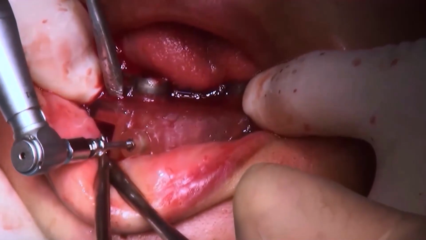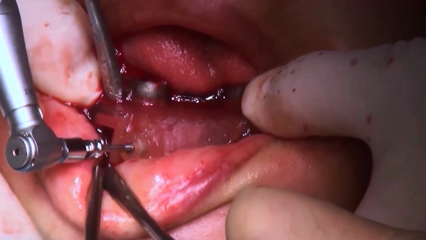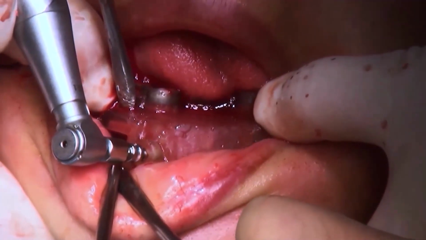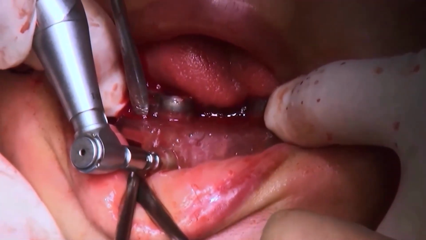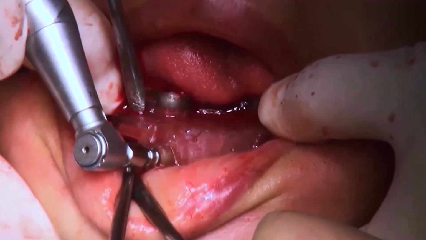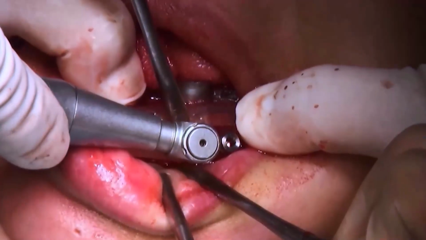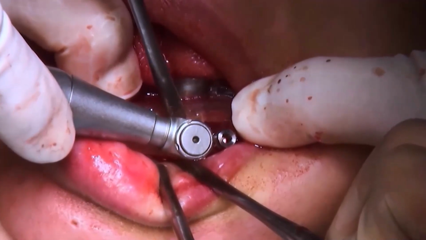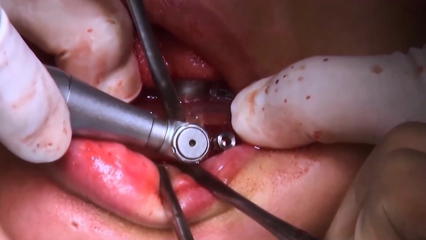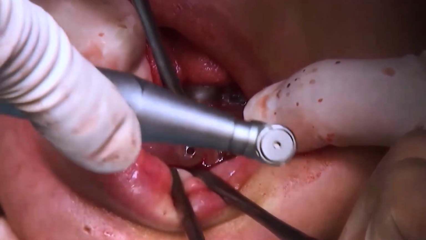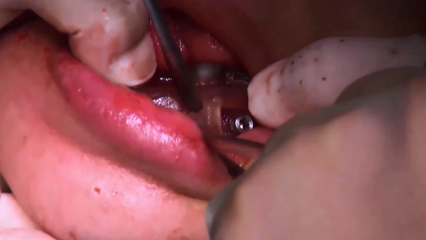This anchor screw is to fix the surgical guide part. Another anchor screw to fix the surgical guide part.